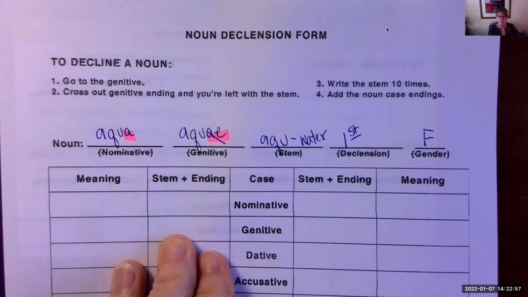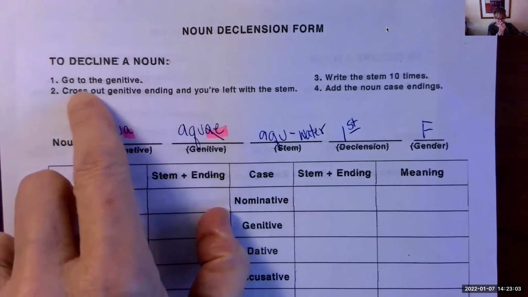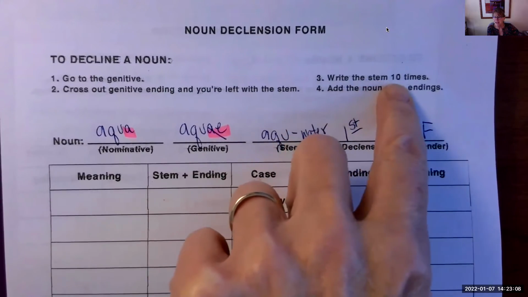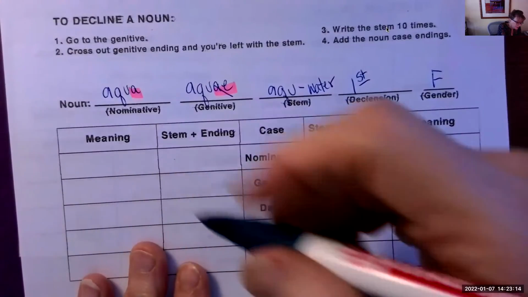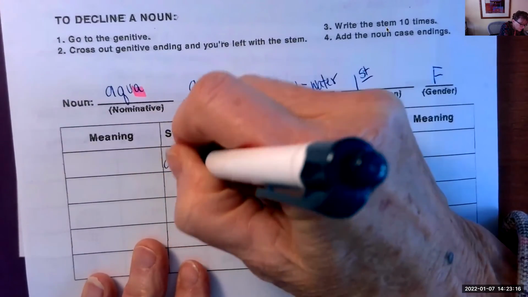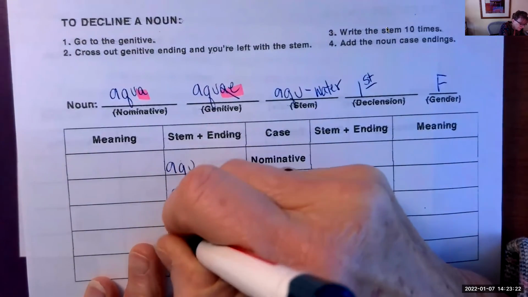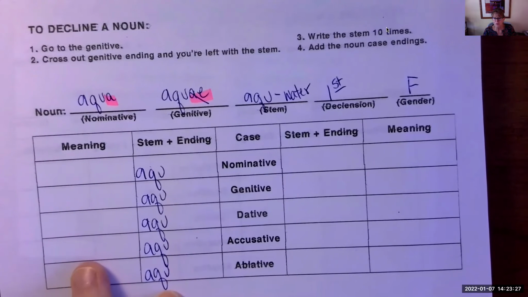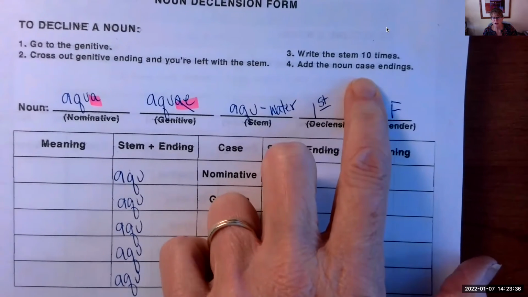Okay. And so back to the top, how to decline the noun. It says go to the genitive, cross out the genitive ending. You're left with the stem. Write the stem 10 times. Okay, so AQU 10 times. We're going to write it right here. And I usually race my students to see who can write it the quickest, the fastest. But slowly here. And then when we finish writing those, we're going to do what it says here. We're going to add our noun case ending.